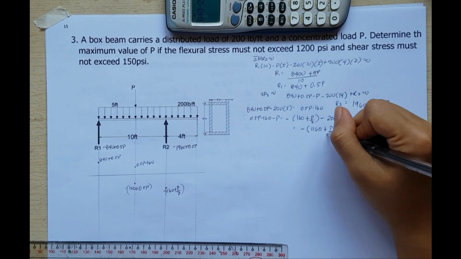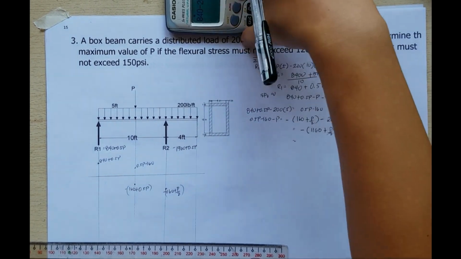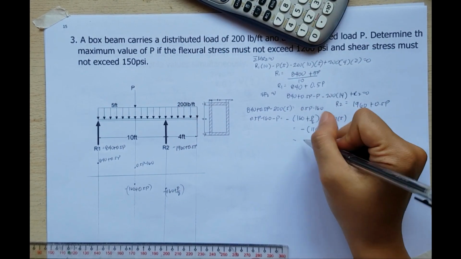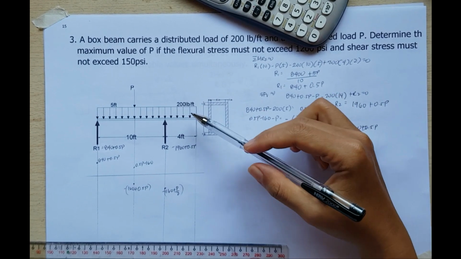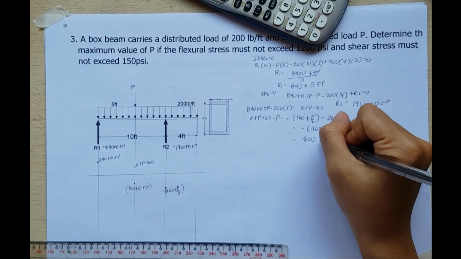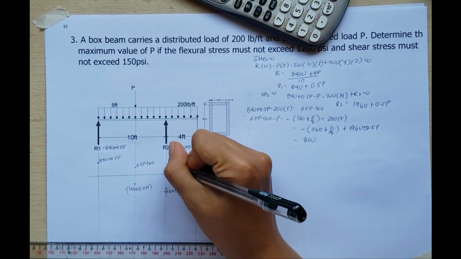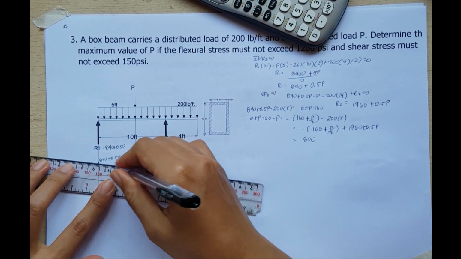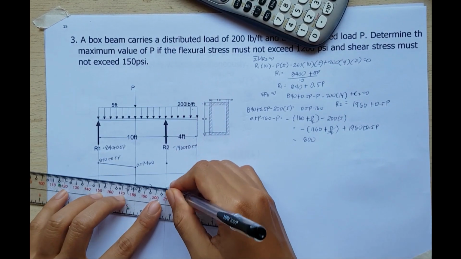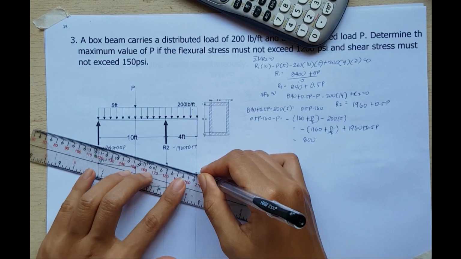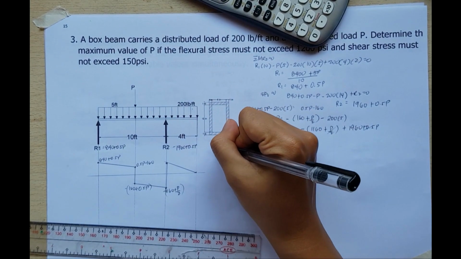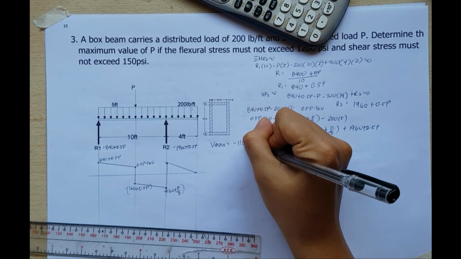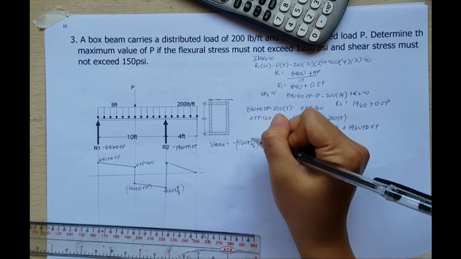So cancel this out. We are left with 1960 minus 1160. So we are left with 800. So 800 minus 200 times 4. Yeah, so tama. It is 800 at this part. So we have 800 and then 0. So this is our shear diagram. Ayan. In which our Vmax is equal to negative 1160 plus P all over 2.